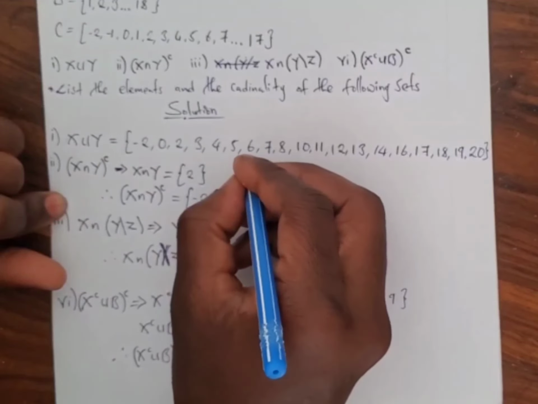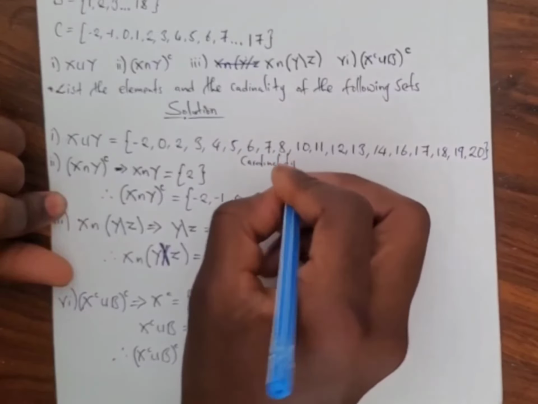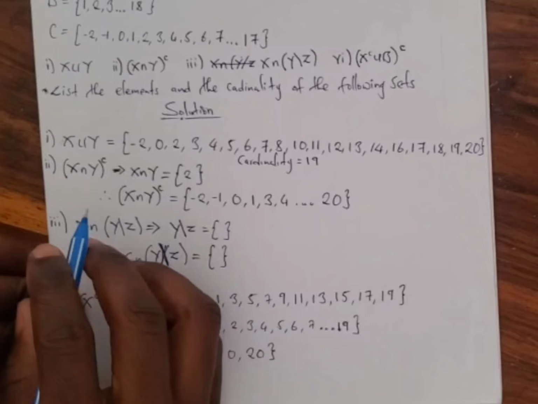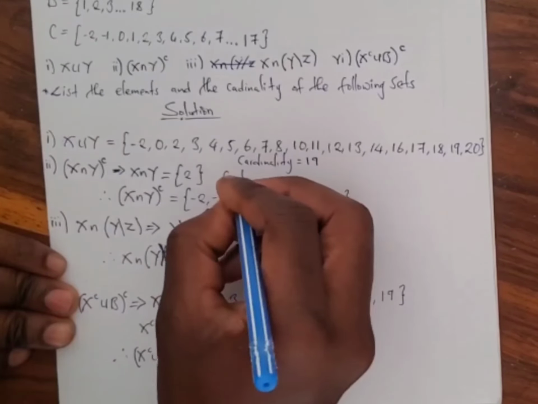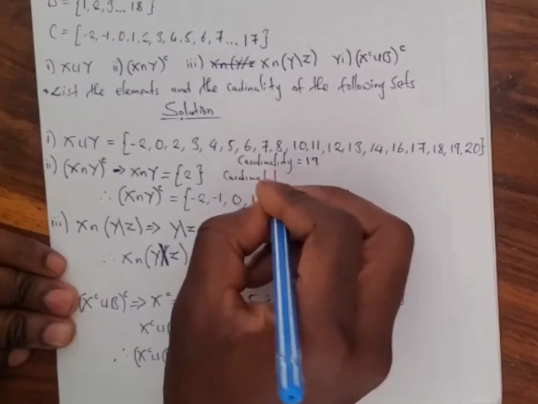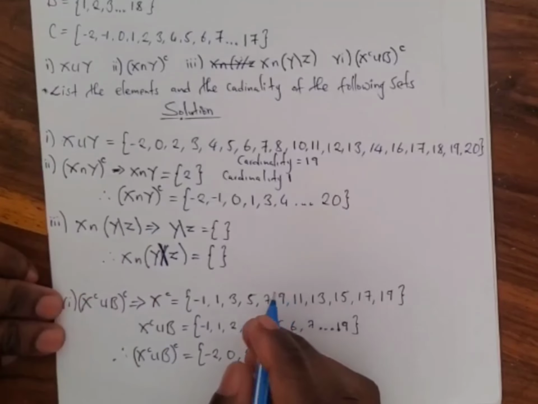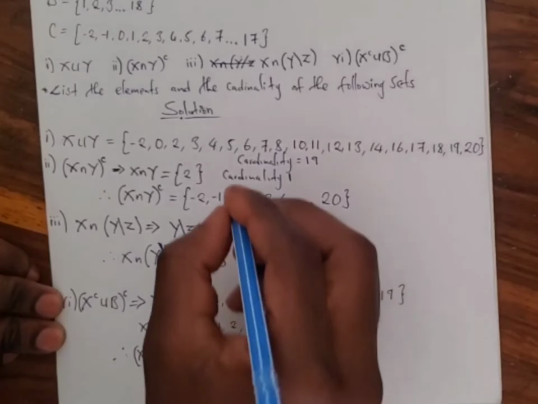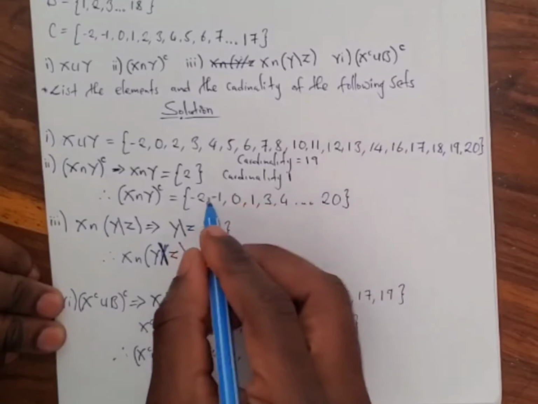So our cardinality for this one is 19. We move on to the second one. What is the cardinality? Our cardinality here is 1. Move on to the next one. What is our cardinality there? Oh, sorry.